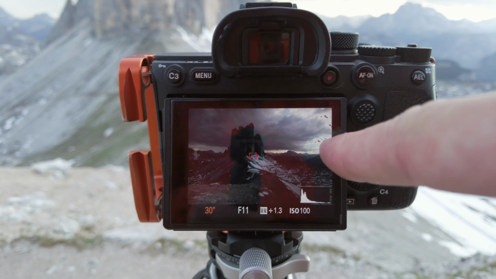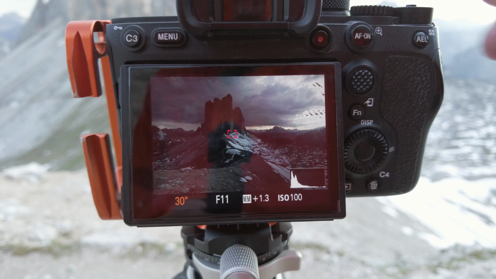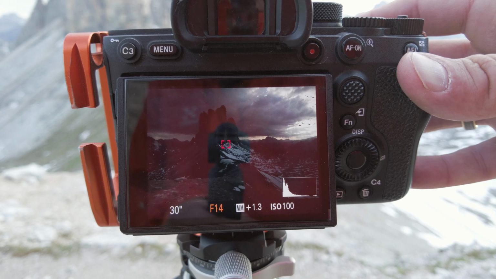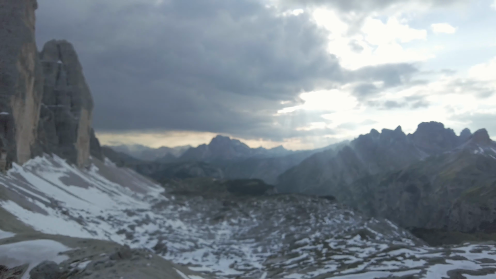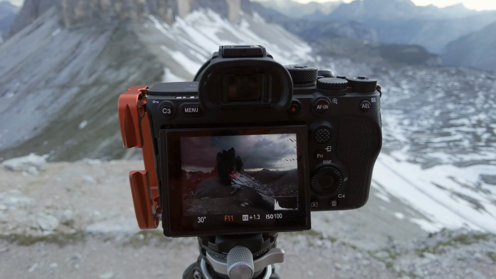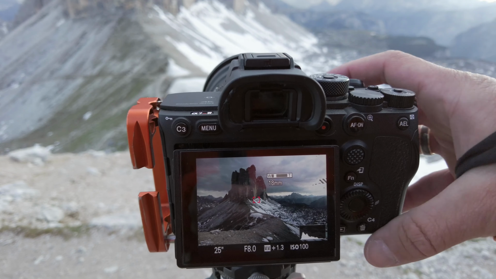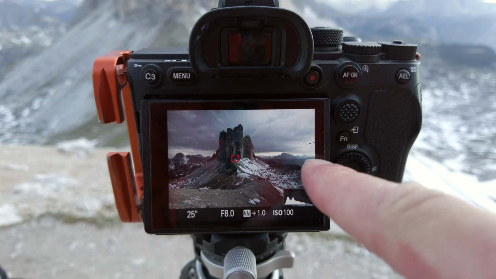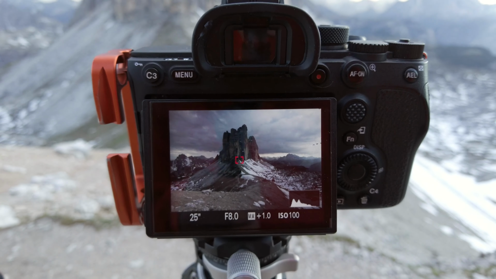We can see it's clipping just a little bit up here, and I can also see that down here in the histogram. So what we need to do is stop our aperture down just a bit more. It's looking quite dicey because, no wonder, the sun is currently blasting through there. The sun is poking through the clouds over here, so I had to adjust the whole composition a little bit and get the Tre Cime into the center a bit more.